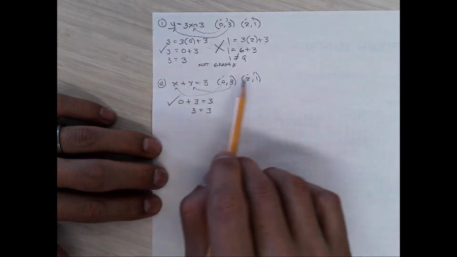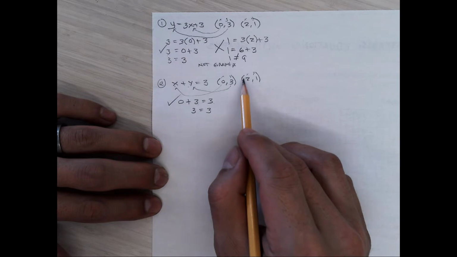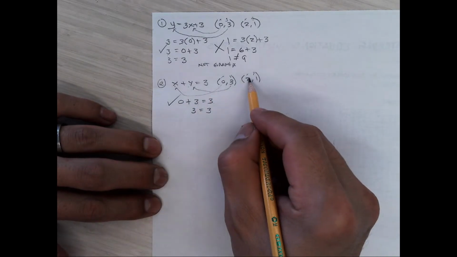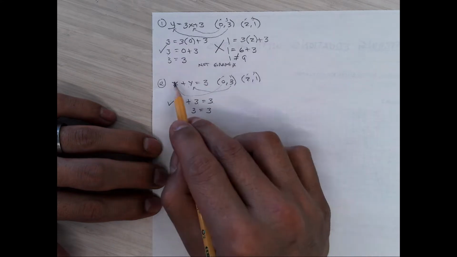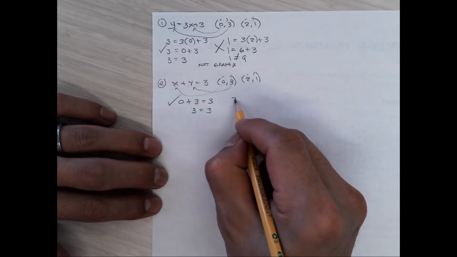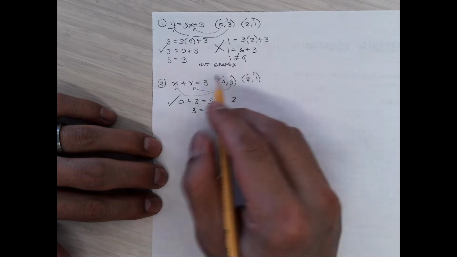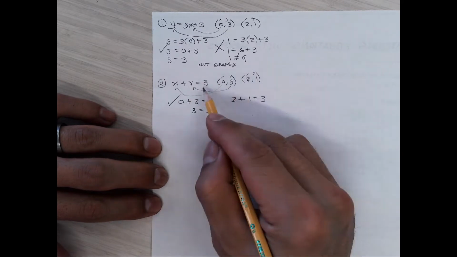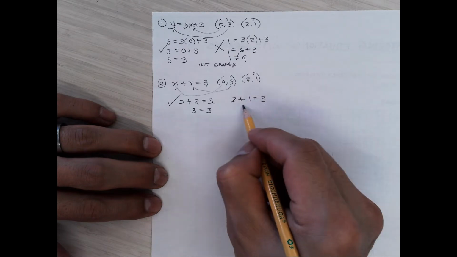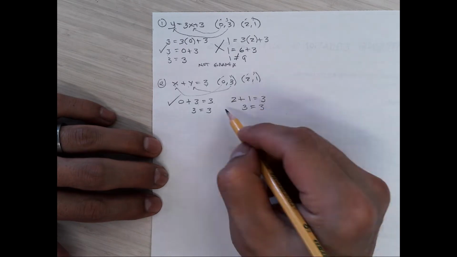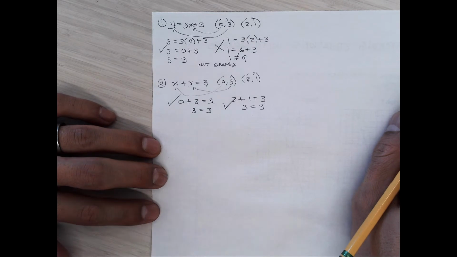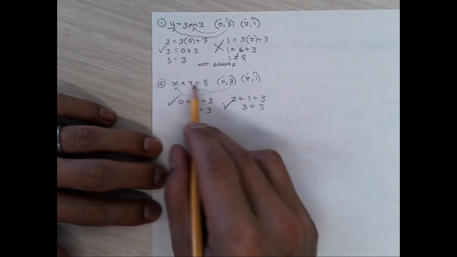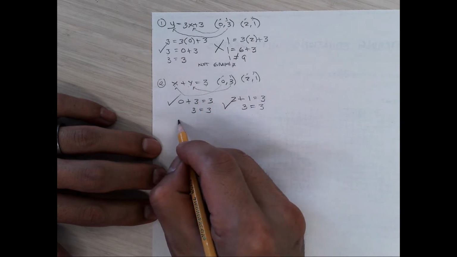Let's see if it works for the second coordinate, 2 and 1. And it looks like it might. This x-coordinate 2 is going to substitute into this x, and this y-coordinate 1 is going to substitute for that y, giving me 2 plus 1 on this side, and 3 on the right side, so 2 plus 1 equals 3. I think we hit it. Guess what? We've discovered that this equation is for graph B.